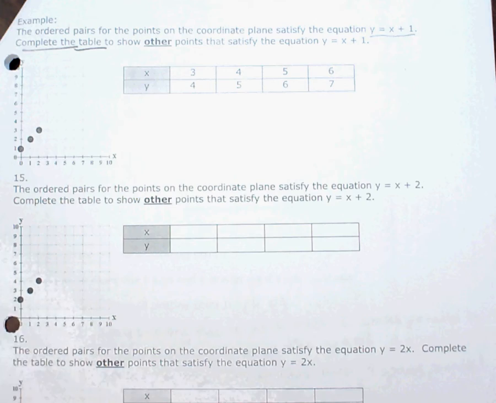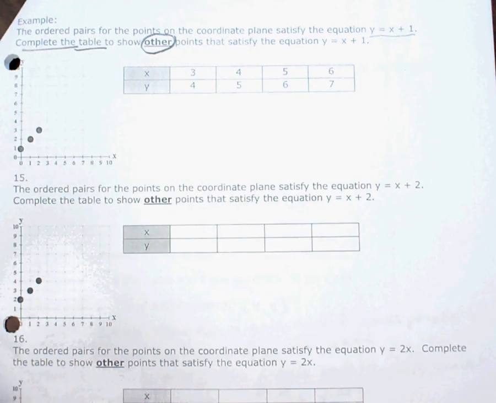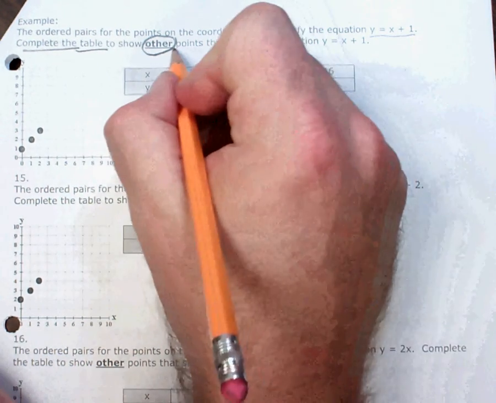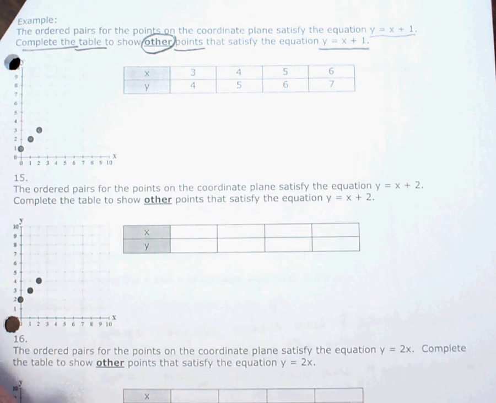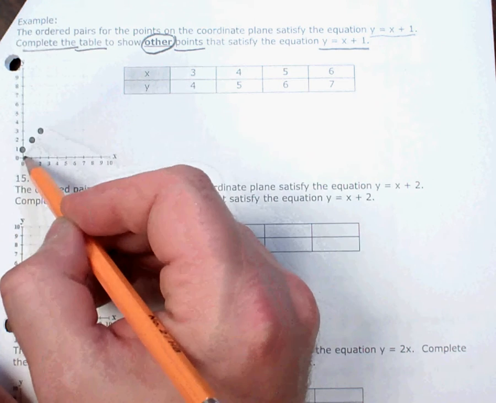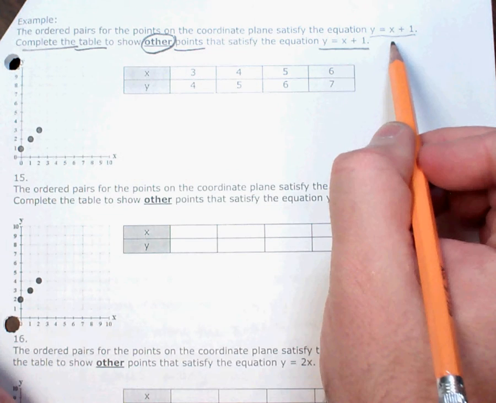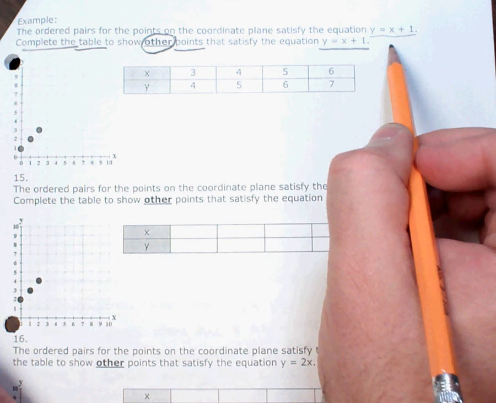Complete the table to show the other points that satisfy the equation y equals x plus 1. Now I have put this in bold and underlined it, but I'm going to circle it anyway. So what they're telling us here is these points go with y equals x plus 1. All right. Now what I need to do is complete the table.